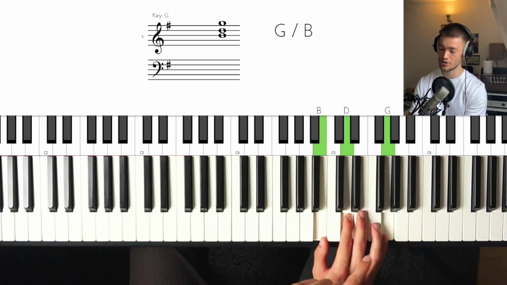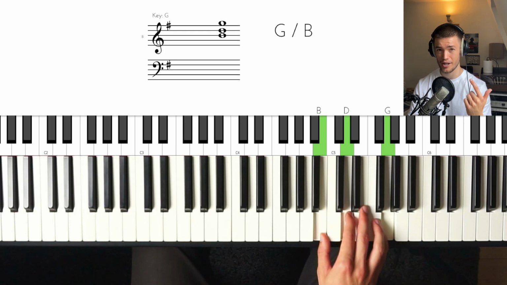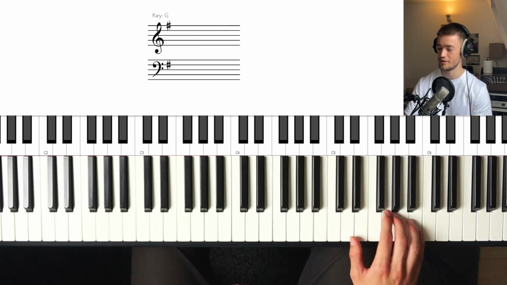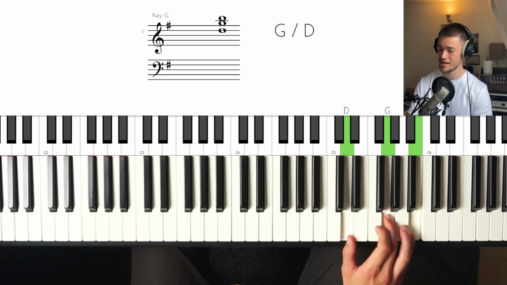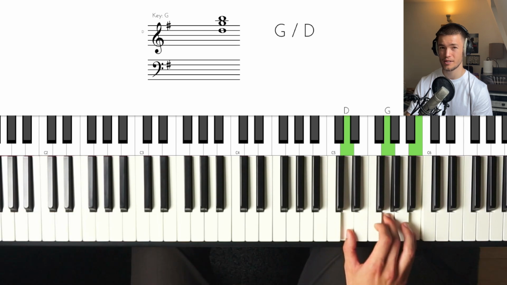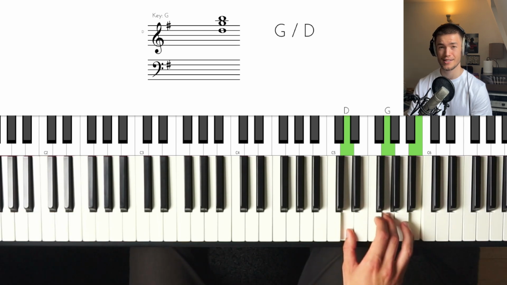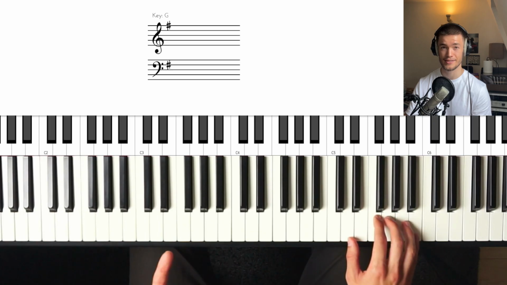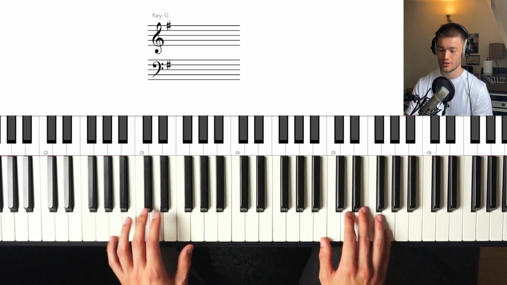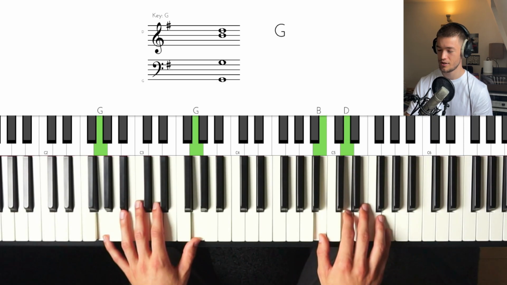And only the note on top is actually the one that your brain perceives as a melody. So if I want to play the melody here, then it doesn't quite work because your brain hears this one as the top note and it will think that this is the actual melody you want to play. So we start here. Where does the melody go next? It goes down here.